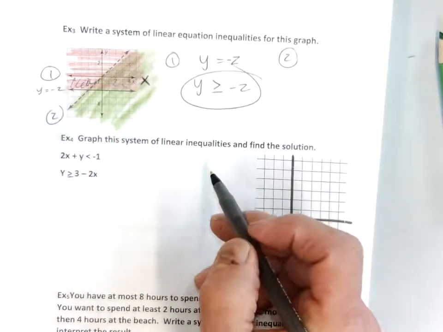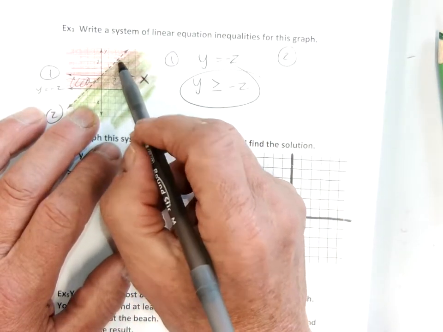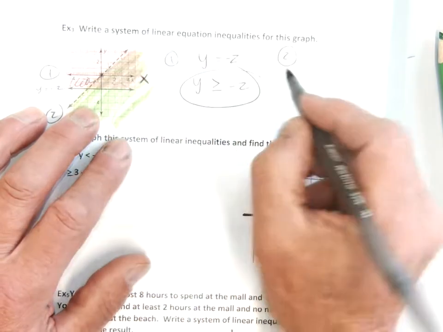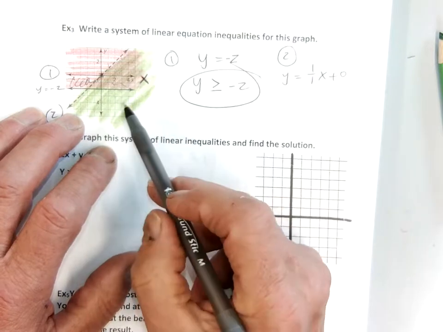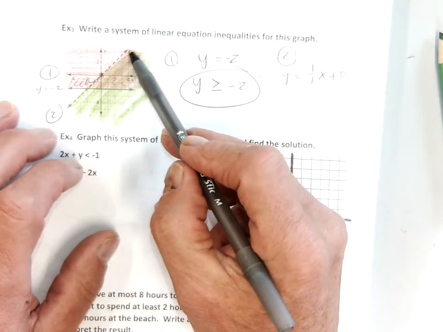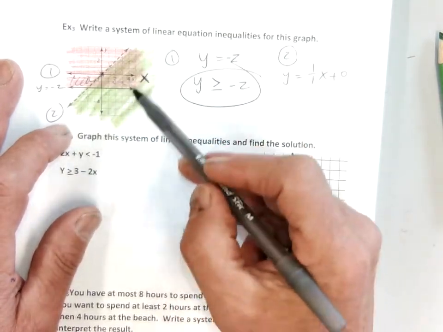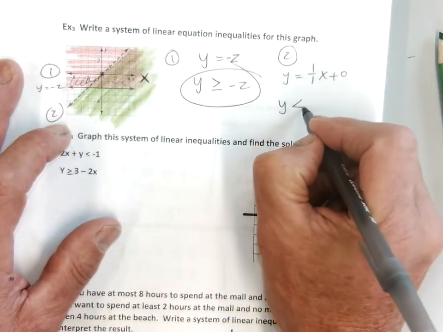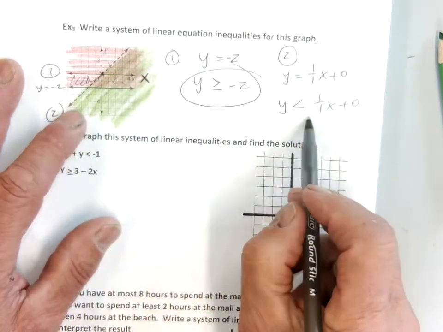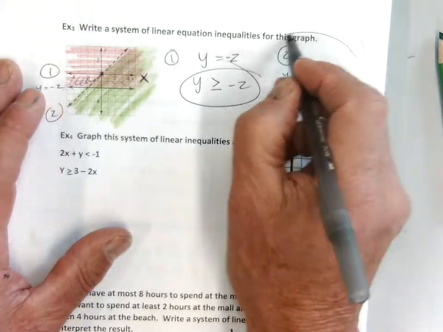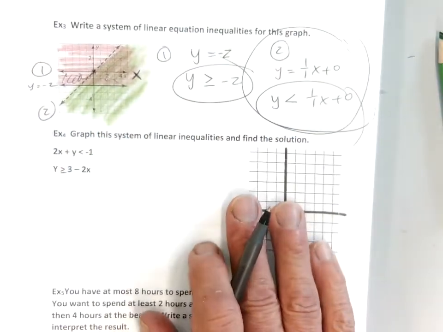How about equation 2? Looks like I'm going to go up 1 over 1, up 1 over 1. And it starts at what? So I've got y equals 1 over 1 x plus 0. And I'm shading below, so what am I going to say? Y is less than, right? And then does it have an equal sign right here? Okay, there are my two together, which creates this system.